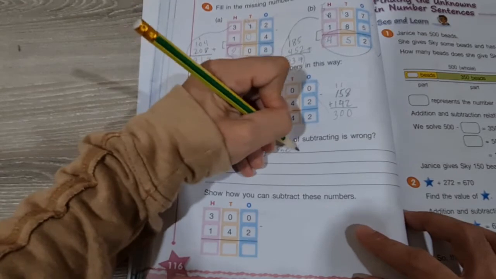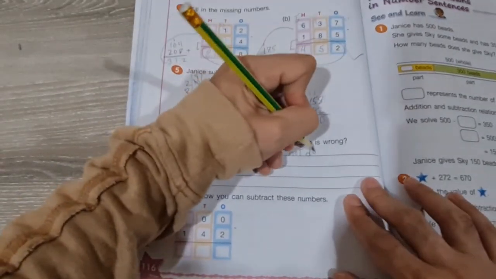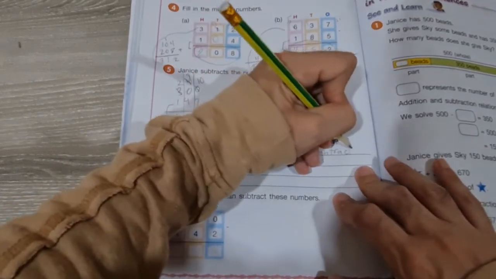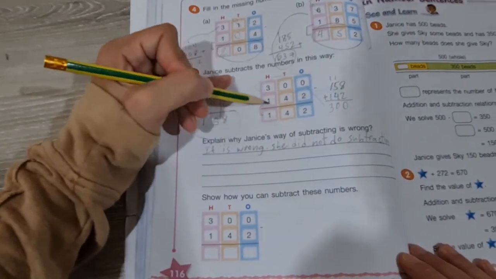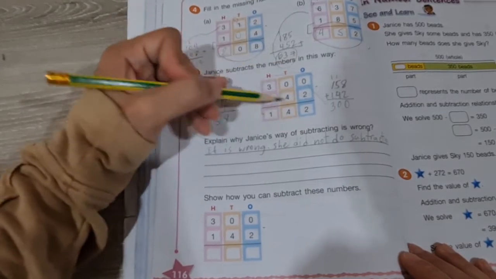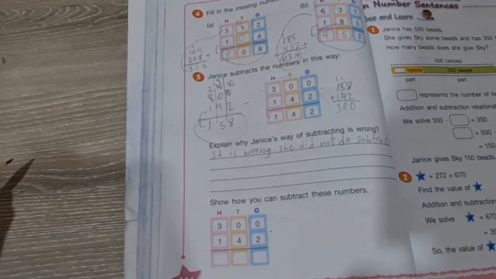She did not do subtraction. Teacher, she did not do subtraction? No, because look, she only copied the number. Copy number, see? No subtraction, only write down 142 here in 142. See? So she did not do subtraction.